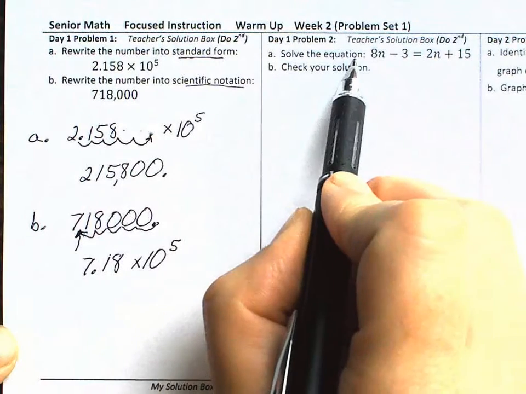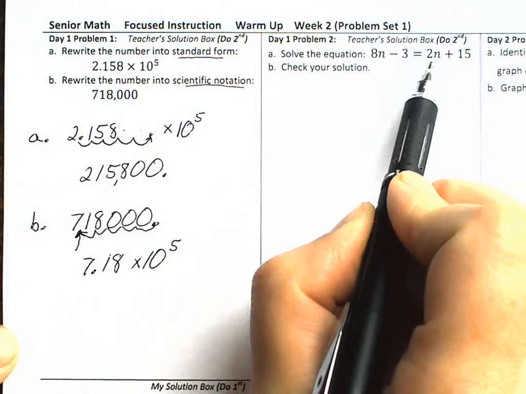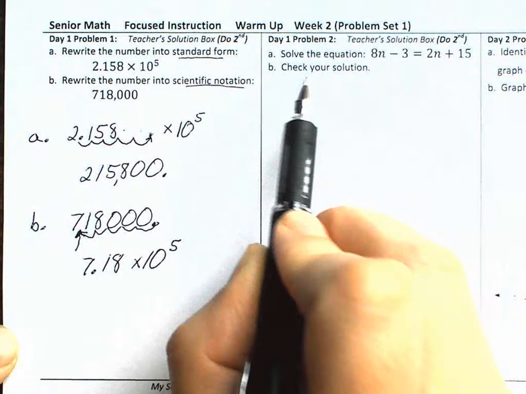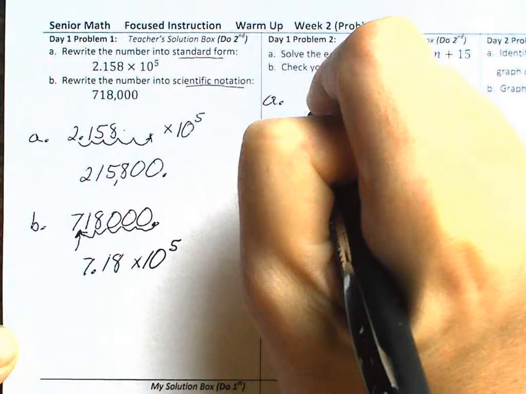In question A, we're asked to solve this equation, so to find the value of the variable n, and then in question B, we'll check whether our answer is correct. So question A, let's write that equation down.